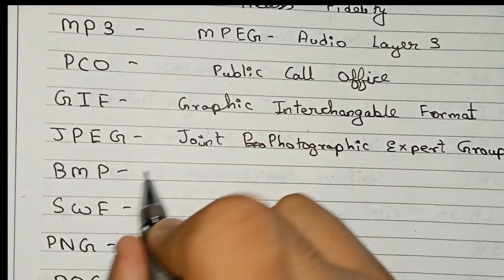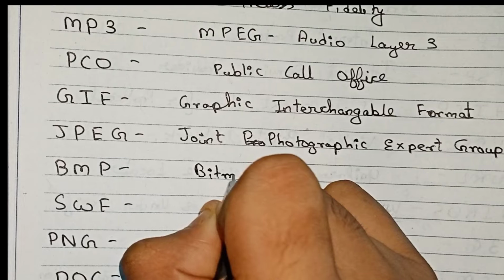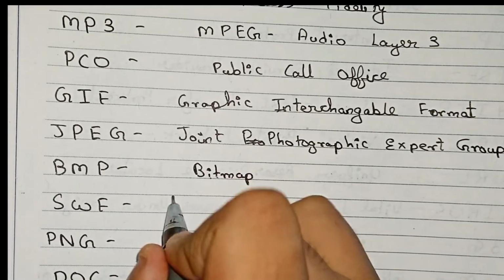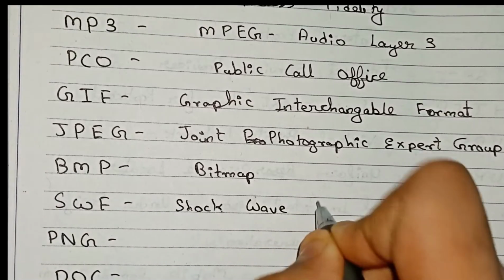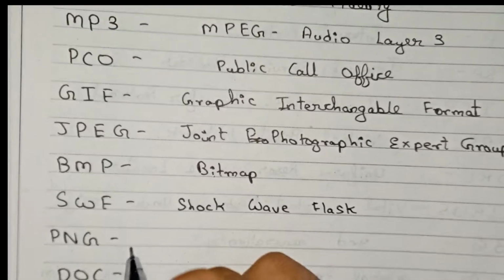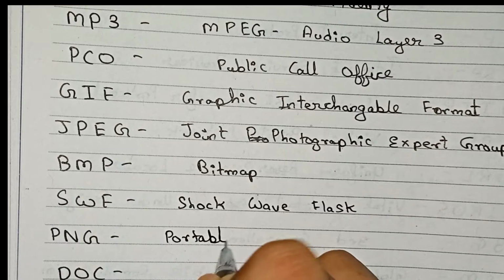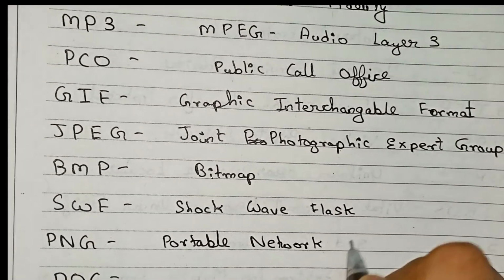Next is BMP, that is bitmap. Next is SWF, that is shock wave flash. Next is PNG, that is portable network graphics.